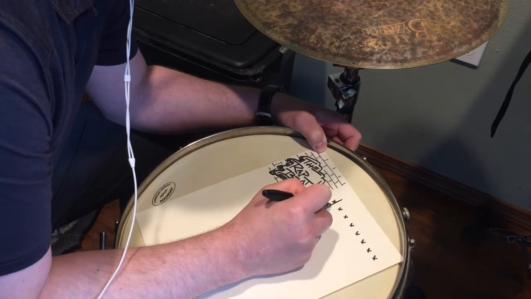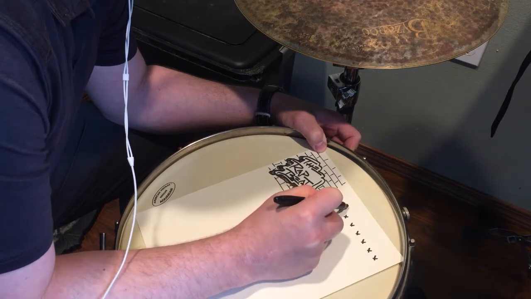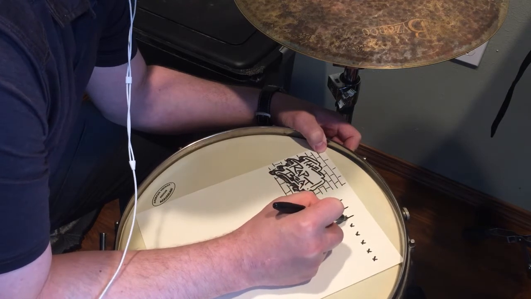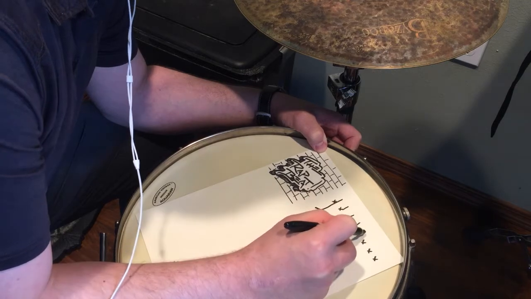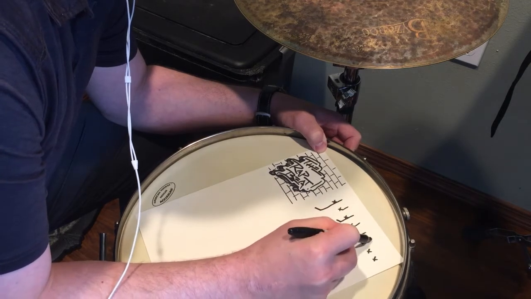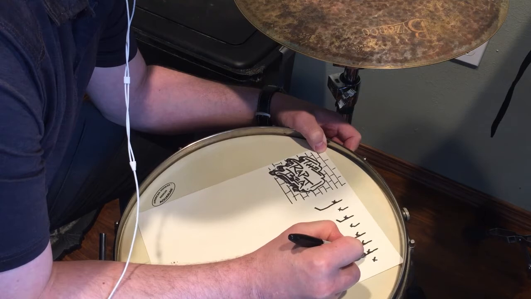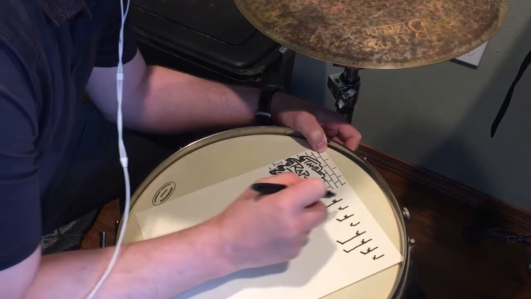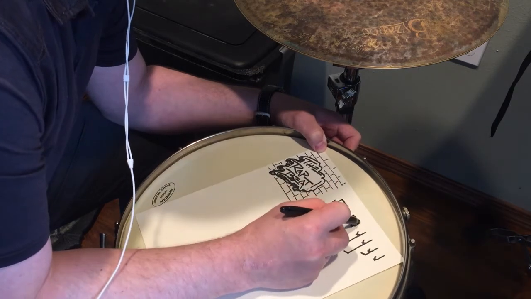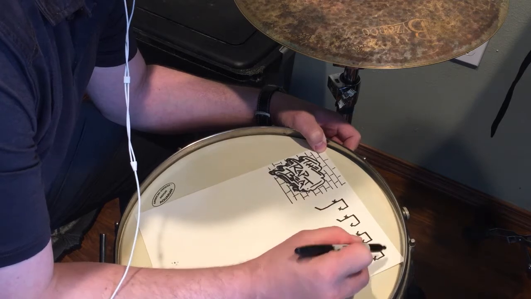And then we place a kick drum, a hi-hat, a snare, a hi-hat, a kick drum, a snare drum, and a hi-hat. And then we connect these two together.